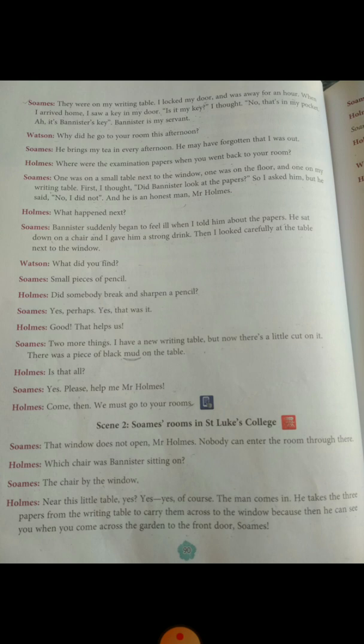Watson: Okay, why did he go into your room? Watson is Holmes' assistant, so he also asks some questions. If you were not in the room, then why did Bannister go into your room? Soames replies that he brings me tea every afternoon and he may have forgotten that I was not in my room. Holmes: Okay. But where did you find the question papers when you arrived back in your room? Soames replies, I left all the 3 papers on my writing table. But when I went back into my room, I found one on the small table next to the window, one on the floor, and one on my writing table.